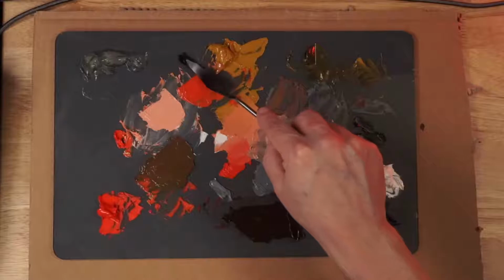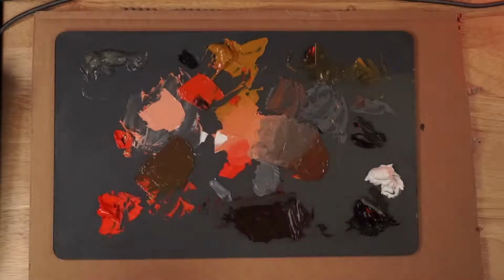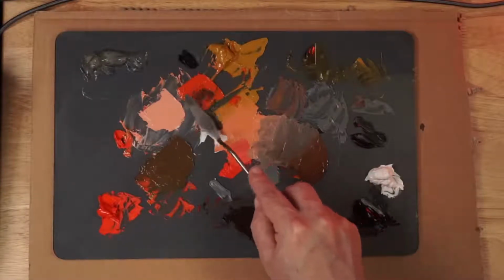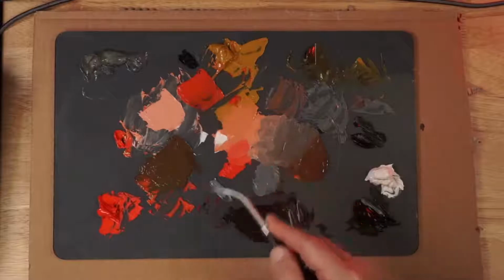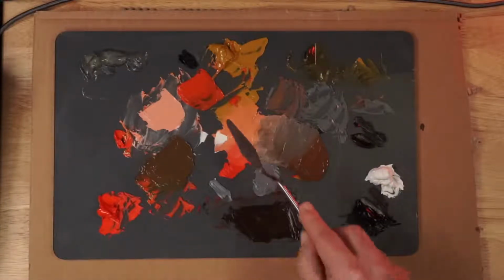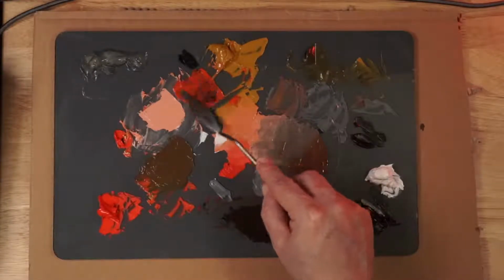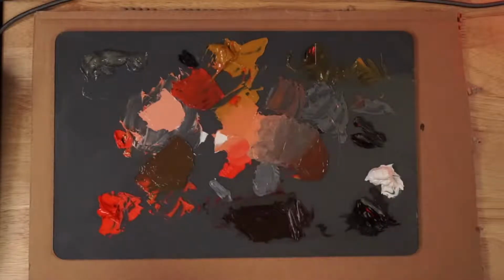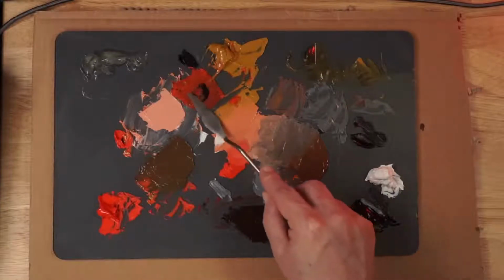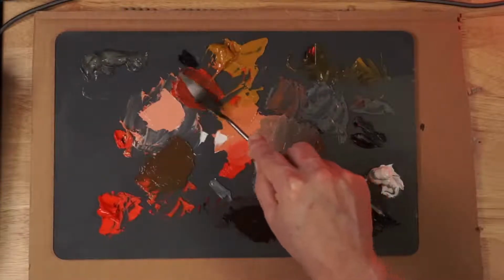So with this one, why don't we put a little black in there? And with this one, why don't we put a little white in there? So black on the red starts relaxing it a little bit. Okay, now we're getting into some shadowy stuff.